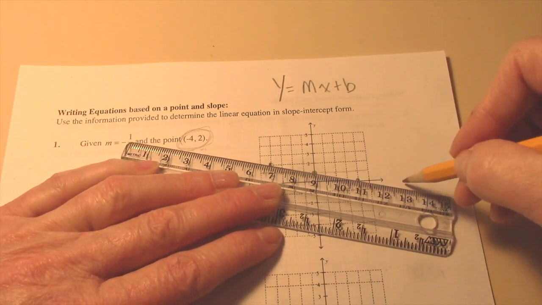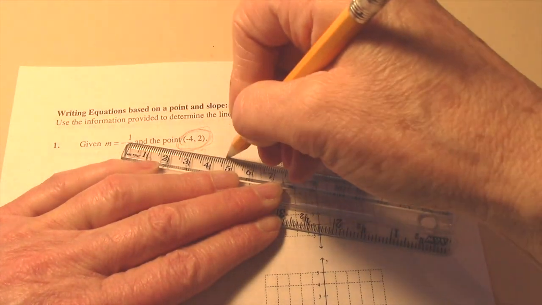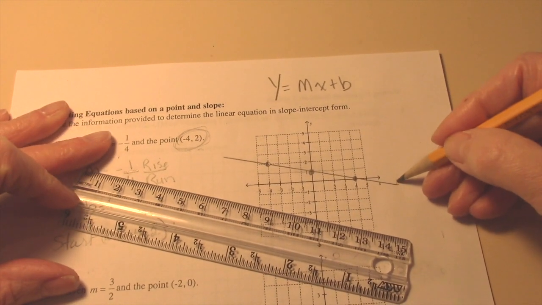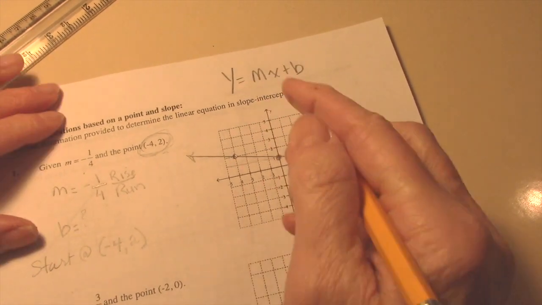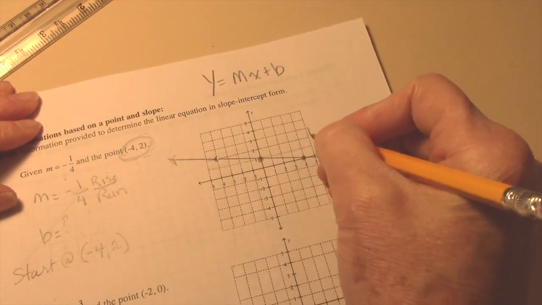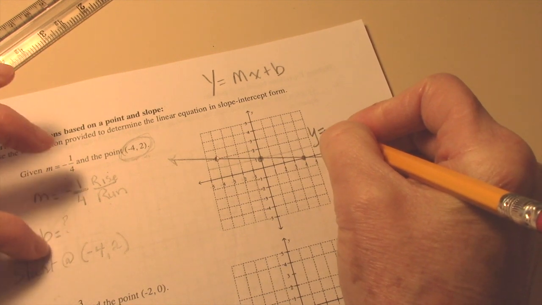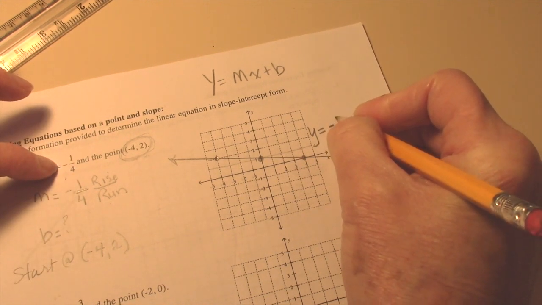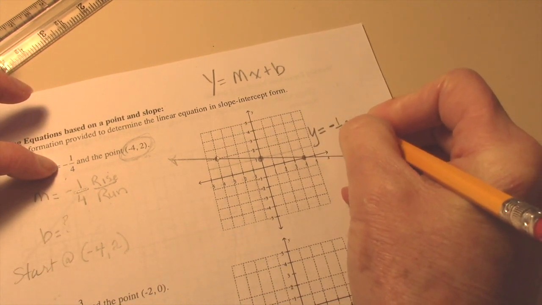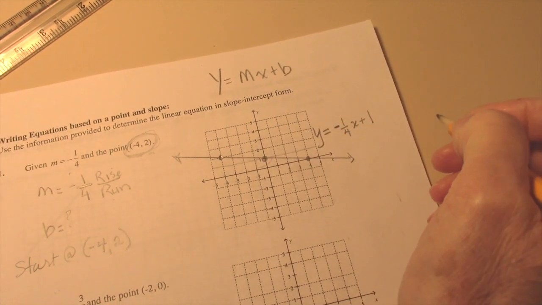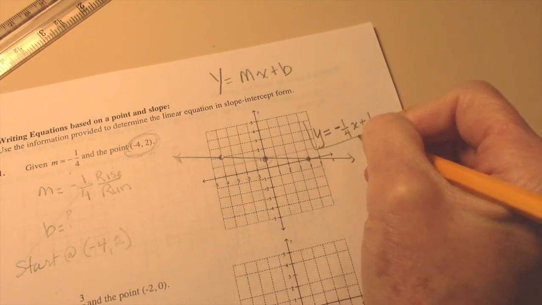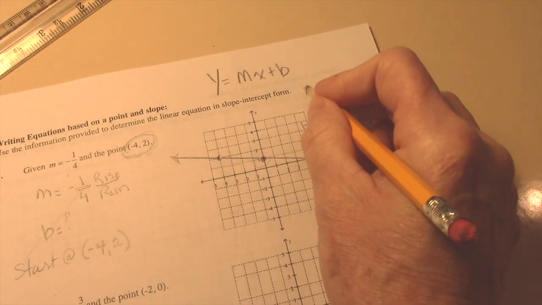And again, okay. So now the equation would be y equals the slope they gave us, negative 1/4 x, and what's my b? We found it, plus 1. That's your answer in slope-intercept form.